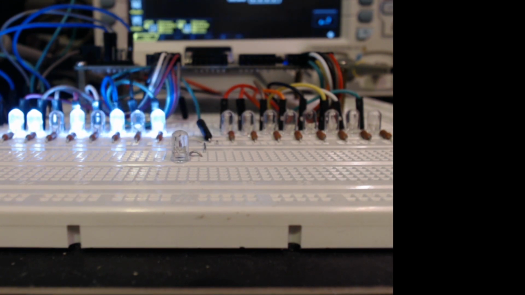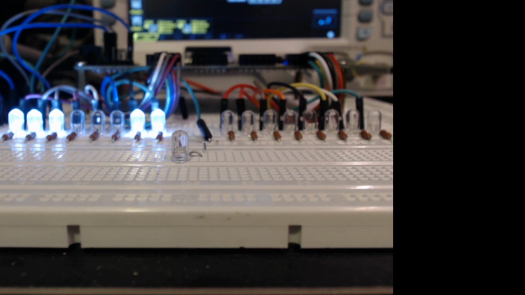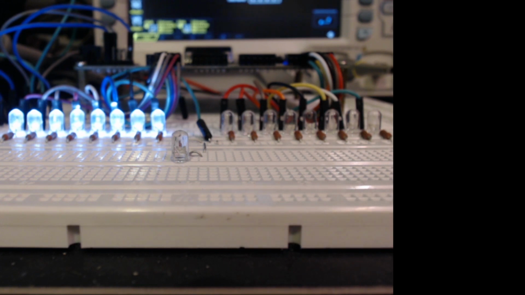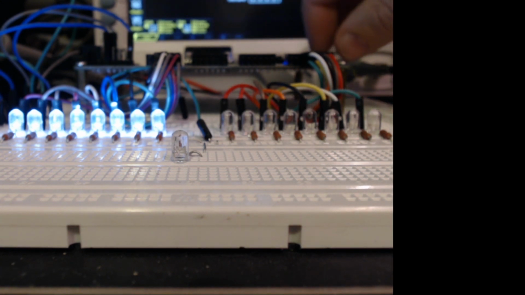So right here we're only going at 2 Hertz. You know, it's pretty slow. I'm going to go ahead and crank that up to 200 kilohertz. So now the LEDs for the counter look like they're all just lit, but actually they're still cycling through the same way they were at 2 Hertz, but it's so fast that it looks like they're just on all the time.